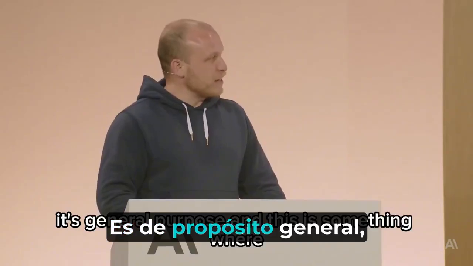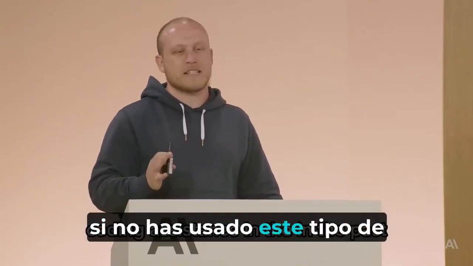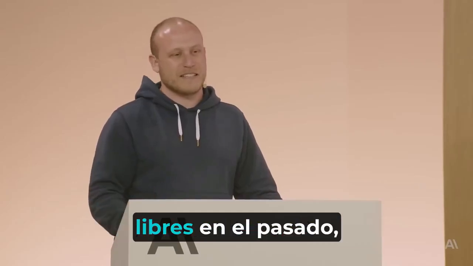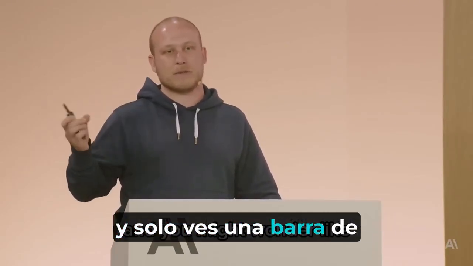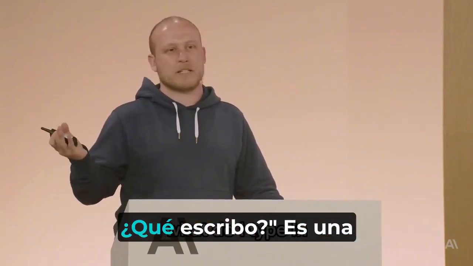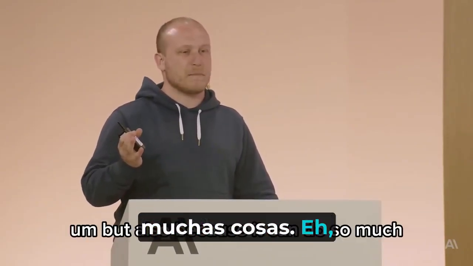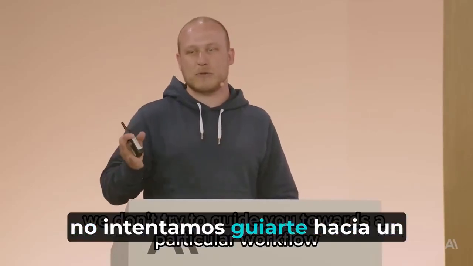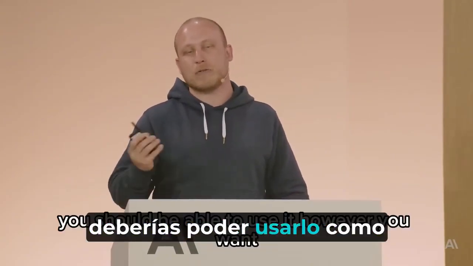It's general purpose, and this is something where, if you haven't used these kinds of free-form coding assistants in the past, it can be kind of hard to figure out how to get started, because you open it up and you just see a prompt bar, and you might wonder, what do I do with this? What do I type in? It's a power tool, so you can use it for a lot of things, but also because it can do so much, we don't try to guide you towards a particular workflow, because really you should be able to use it however you want as an engineer.